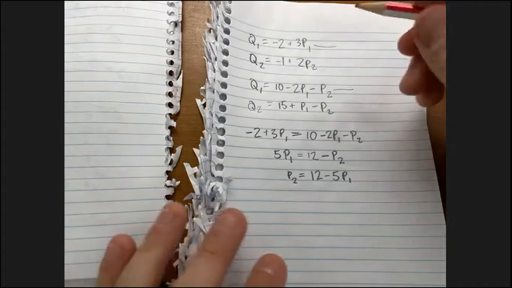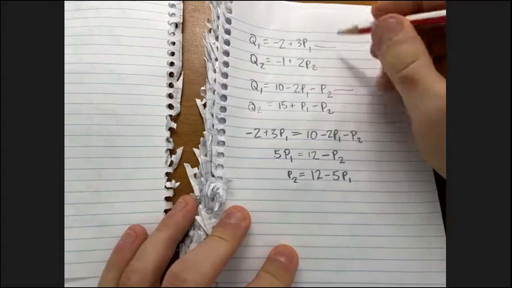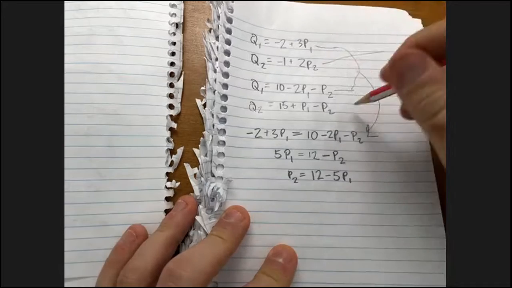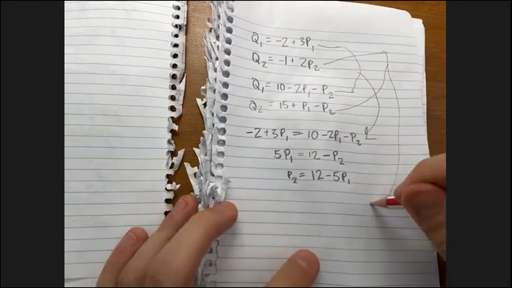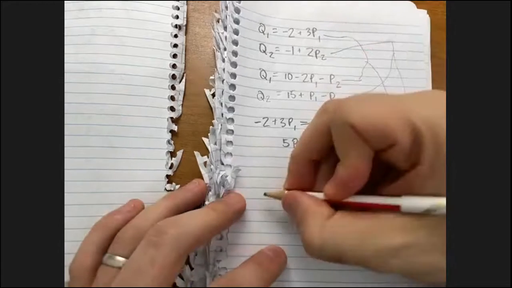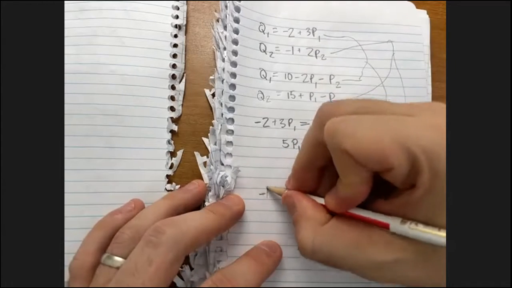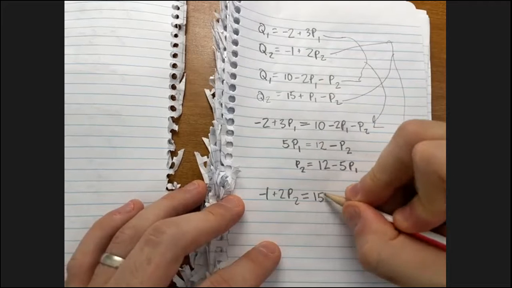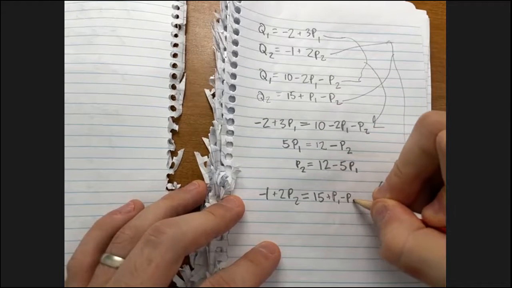What I'm going to need to do now is the same thing, but with these two. So these two together went there. Now I want these two together down here. The right-hand side of this is negative 1 plus 2P2 equals 15 plus P1 minus P2.